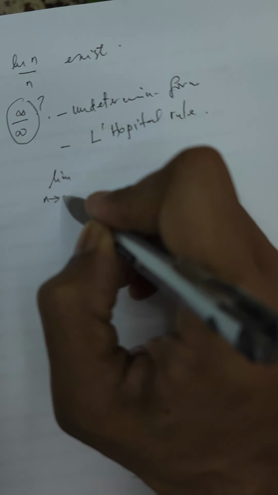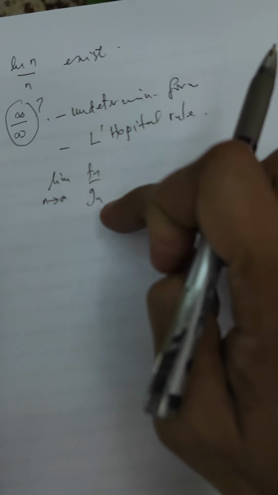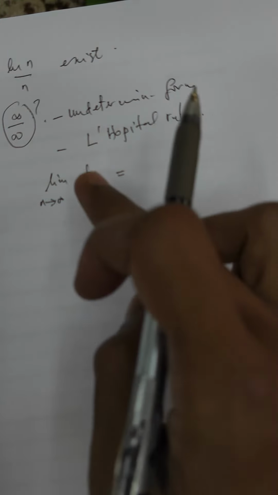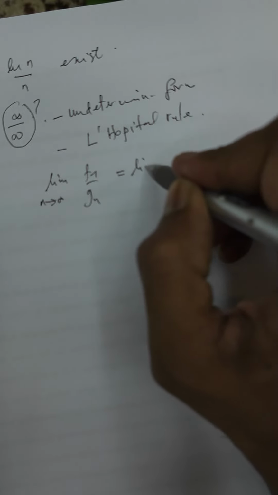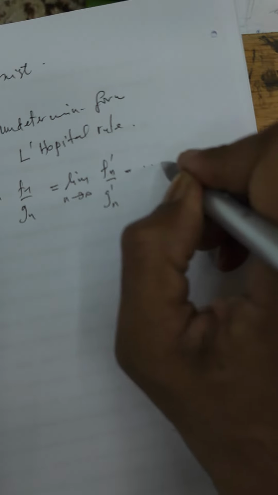So for example, if you want to find the limit as n goes to infinity of f(n) over g(n), where we have the undetermined form infinity over infinity, or 0 over 0, you can differentiate this. That gives you the limit as n goes to infinity of f prime n over g prime n. And you can proceed with this until you get something.